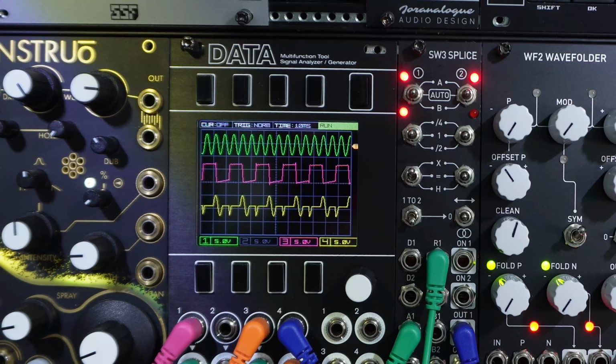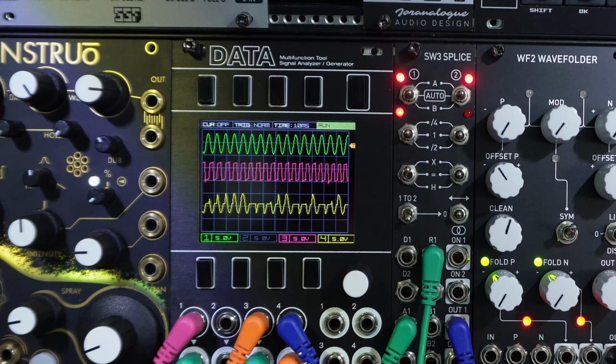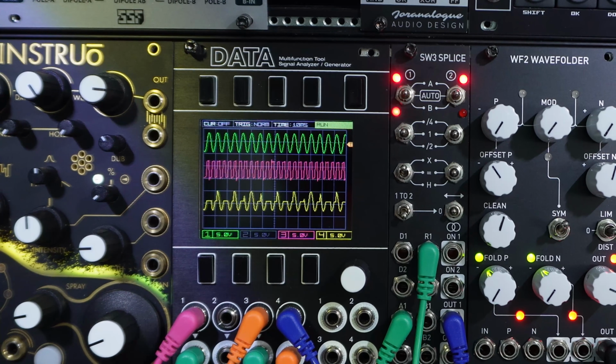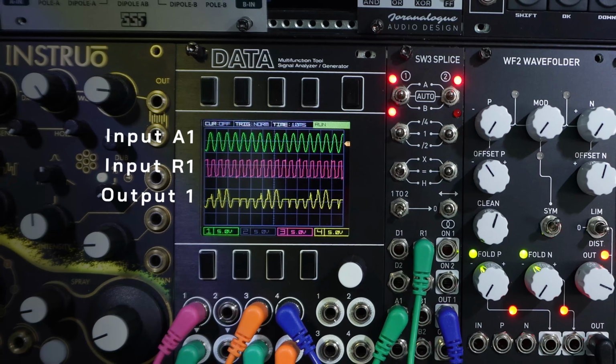Using the D and R inputs can further help to shape the sound. In this case here, we're truncating the sine wave of A1 with the silence in B2 to give us a couple of new timbres.